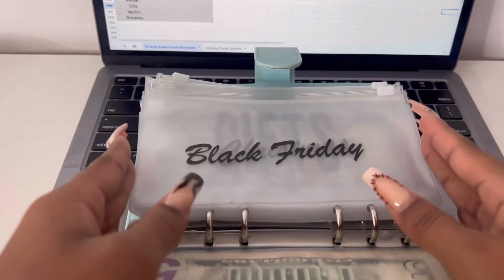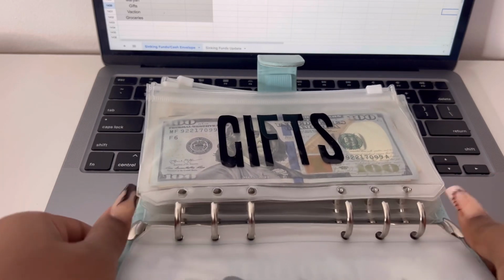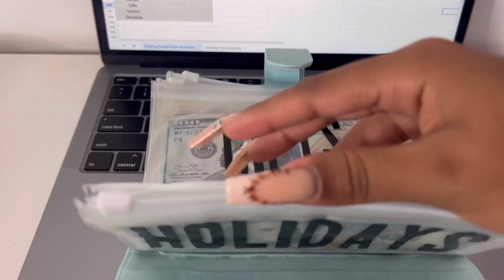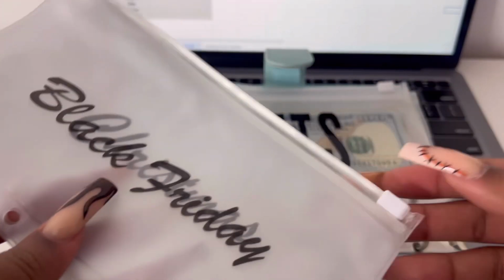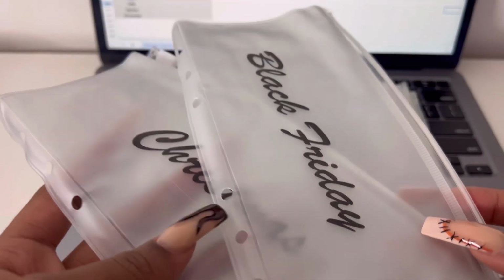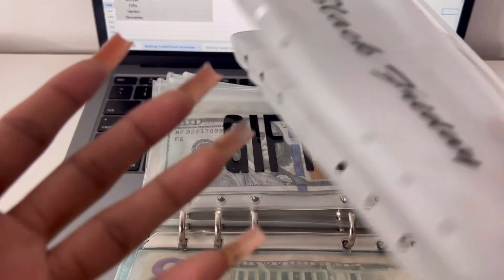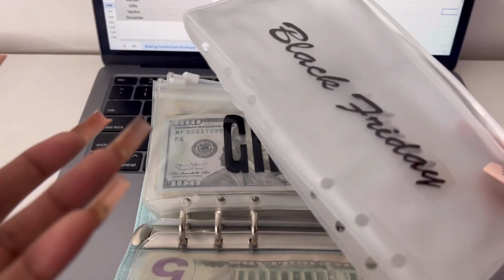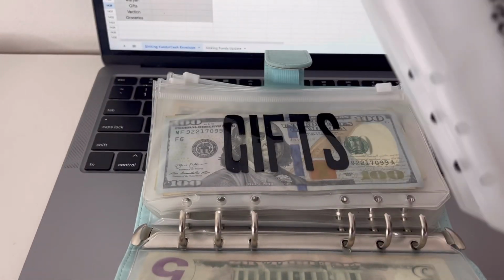Okay, while we're in this binder, I'm going to take out Christmas and Black Friday because I already have a holidays envelope, and holidays essentially I just save for whatever holiday is coming up. So Black Friday is coming up first. Black Friday and Christmas kind of go together. I do that shopping at the same time, so I'm just going to put that in holidays, and when that's over, whatever's left over, if there is any, will be rolled over for the next holiday, which would be, I believe, like New Year's and Valentine's Day.